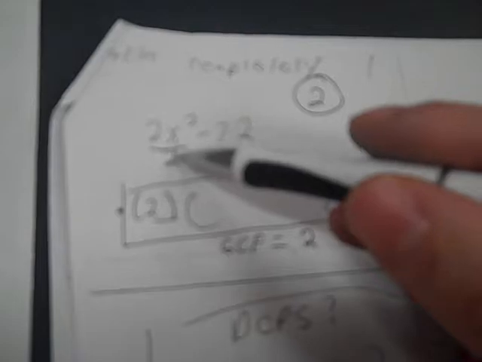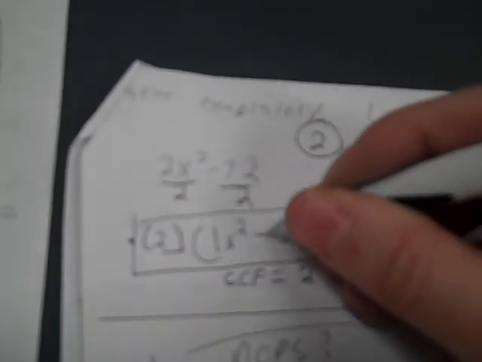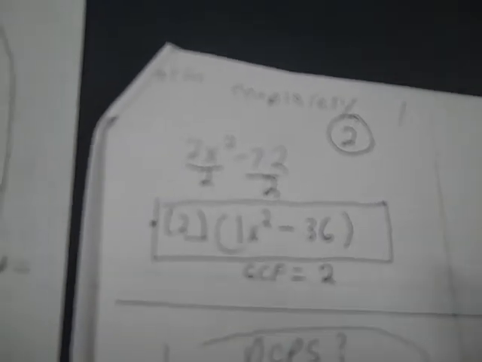So 2 divided by 2 is 1. The x is going to stay to the second. And then I take negative 72 divided by 2, and that's negative 36. So 36, put a minus since it was a negative. Get rid of that. Don't want to see that anymore.